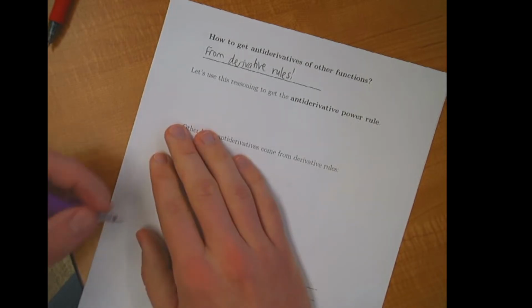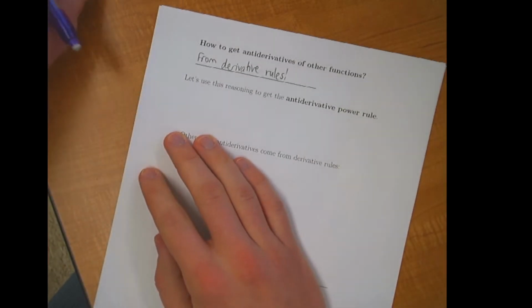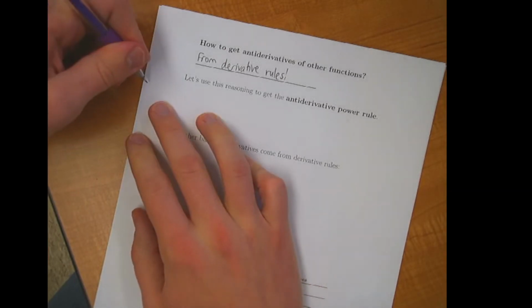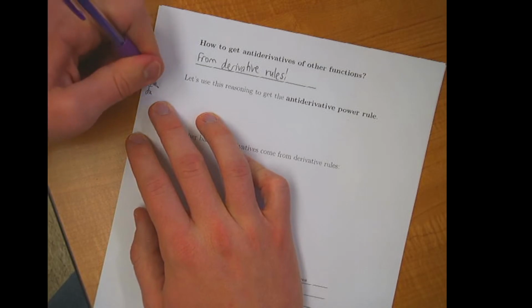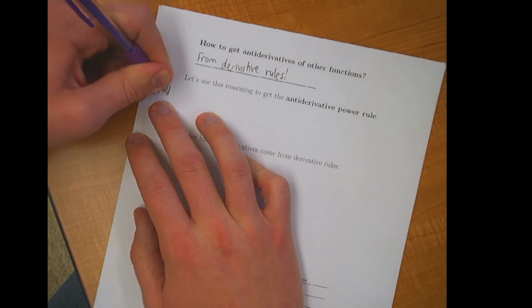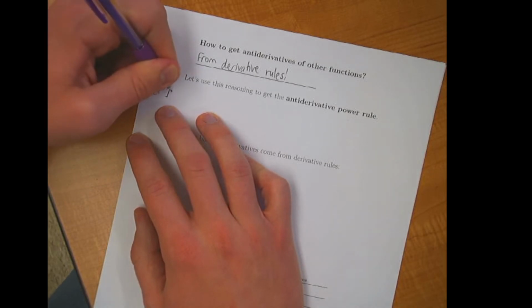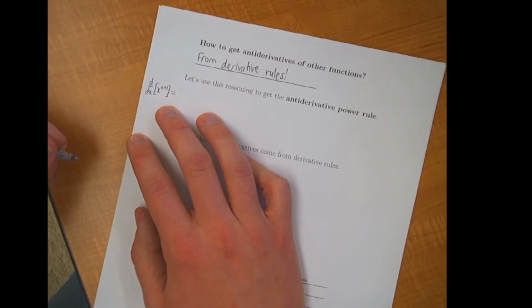Okay? All right. So let's use this reasoning to get the antiderivative power rule. So let's think of it like this. If you guys recall, the derivative power rule says that if we differentiate x to the n plus 1, then what is that going to equal?